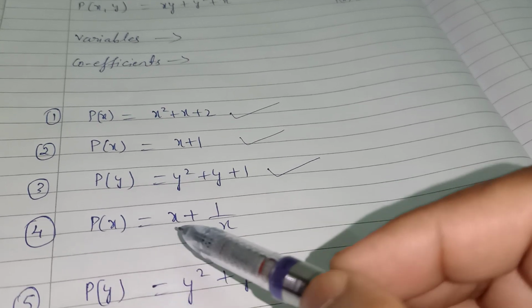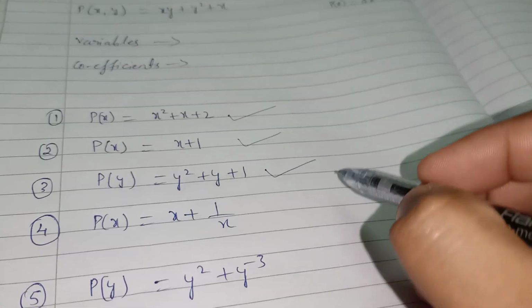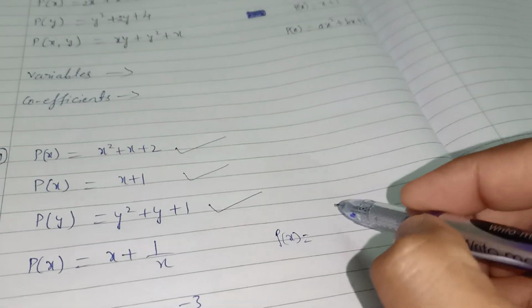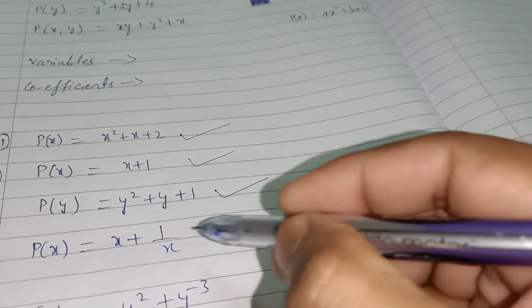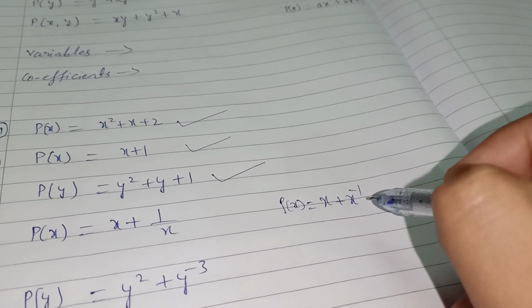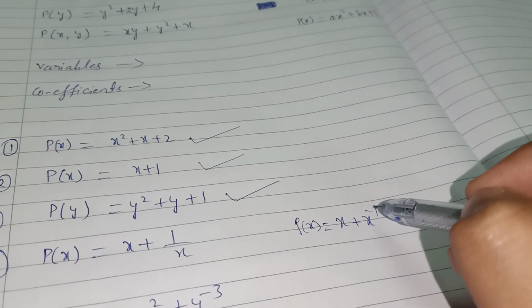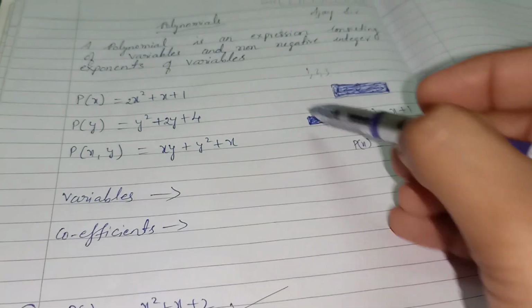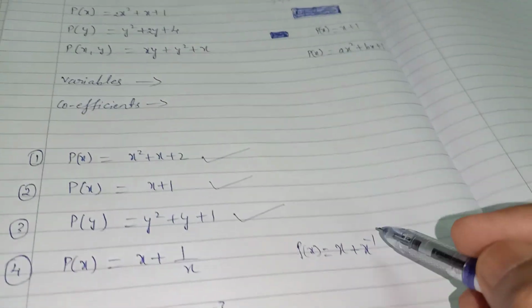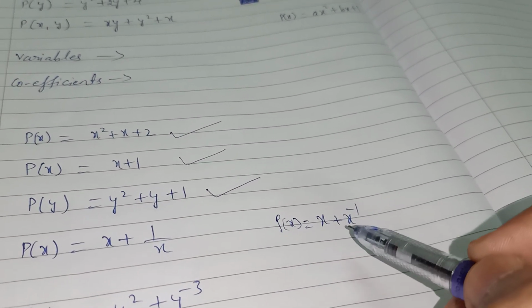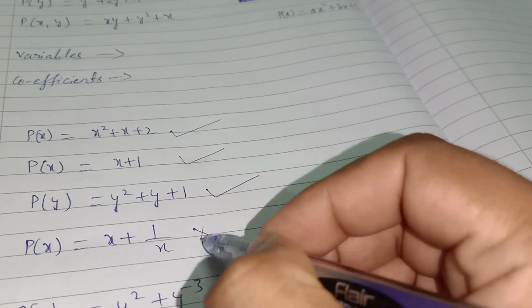What about p of x is equal to x plus 1 by x? It is not a polynomial. If you simplify this, if you bring 1 by x to the numerator, you will get x power minus 1. Is minus 1 a non-negative integer? No, it is not a non-negative integer. It is a negative integer. It should not be a negative integer, right? So it is not a polynomial.